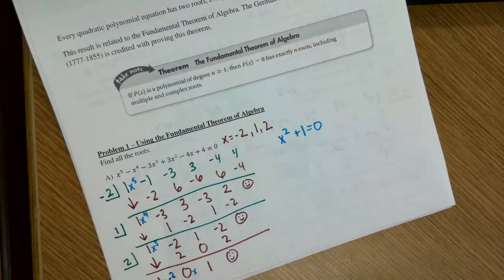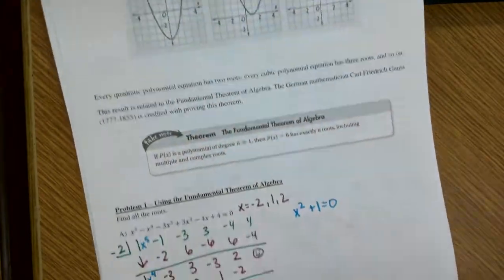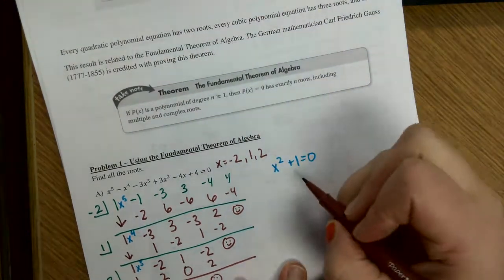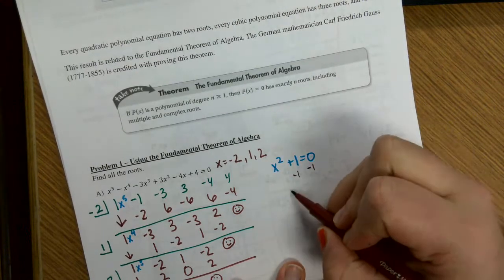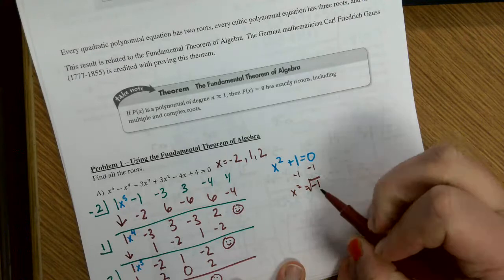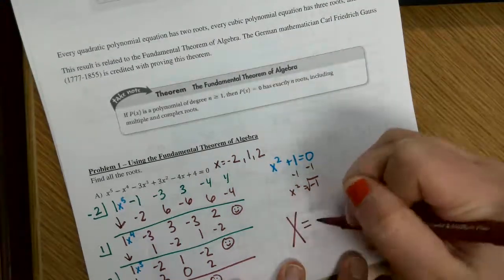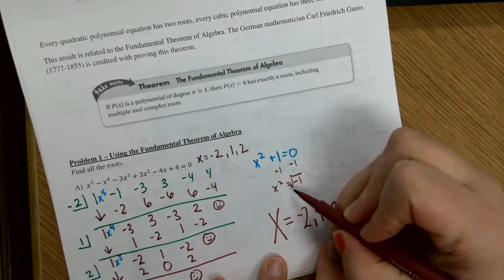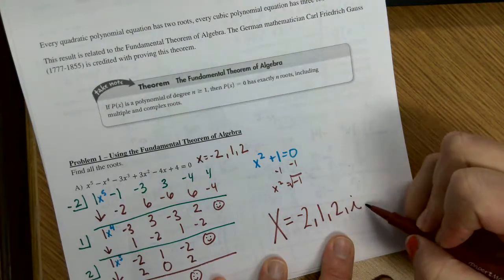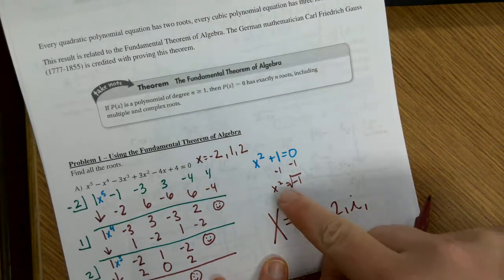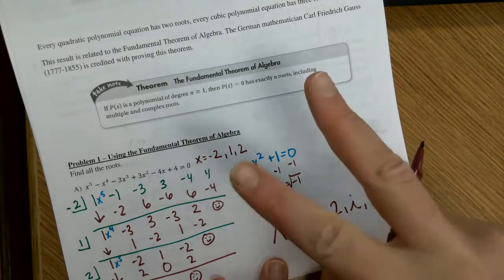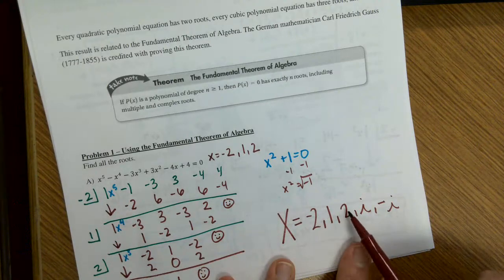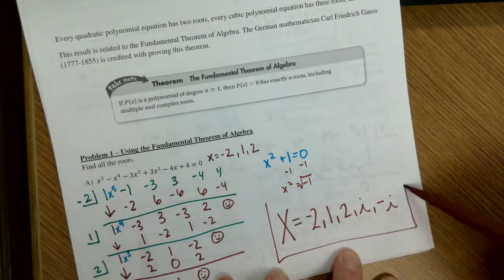Now at this point, per the fundamental theorem, you would either be able to solve like we can here, or else you might have to use the quadratic formula. So I'm going to solve for this. I'm going to subtract my 1 on both sides and take the square root. So my final answer would be x equals -2, 1, 2 from my calculator. And then I have a positive i, because the square root of -1 is i. And remember, when you take that square root, you always have two answers. And I have a negative i. So if you start with a degree of 5, typically you should have 5 different answers.